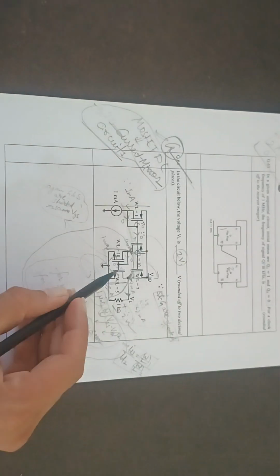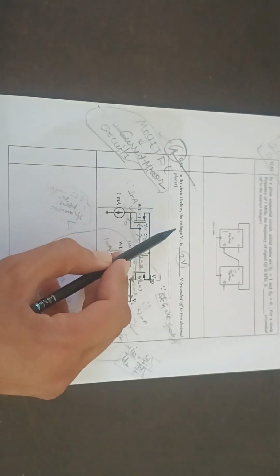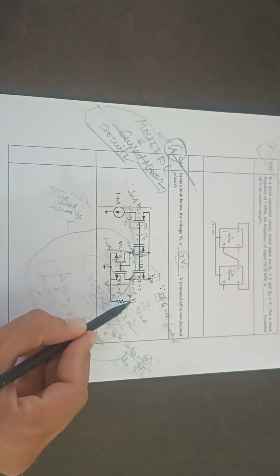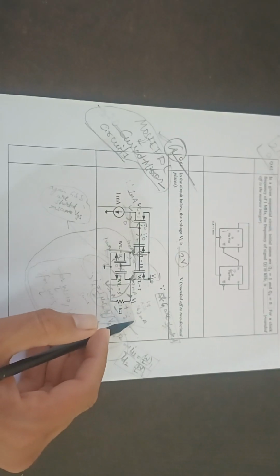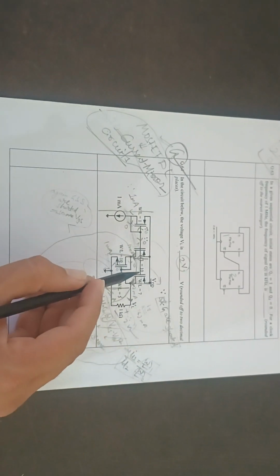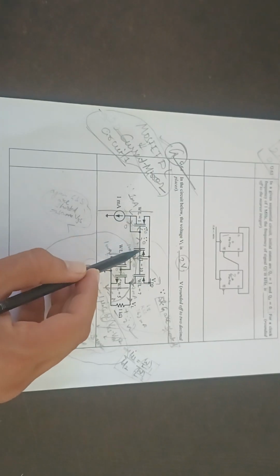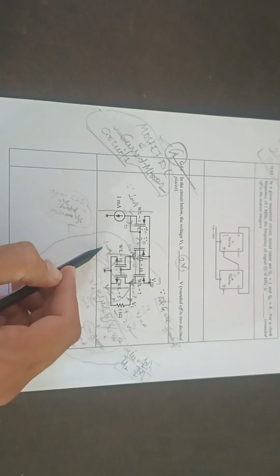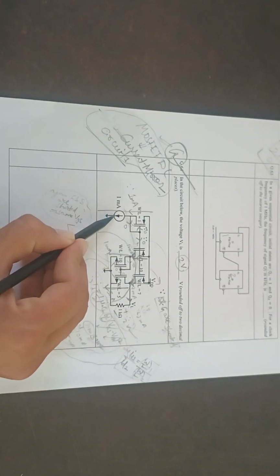Second question, we have a current mirror circuit based on MOSFET. It is saying that in the circuit below, we need to find the voltage VL. Okay, so here you can see that there are two current mirrors. First is this one and second one is this one. Okay, and this is the reference current source.